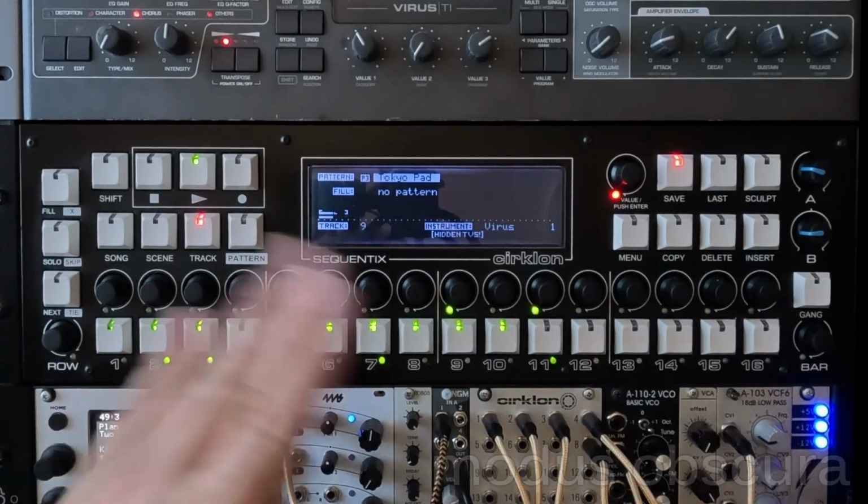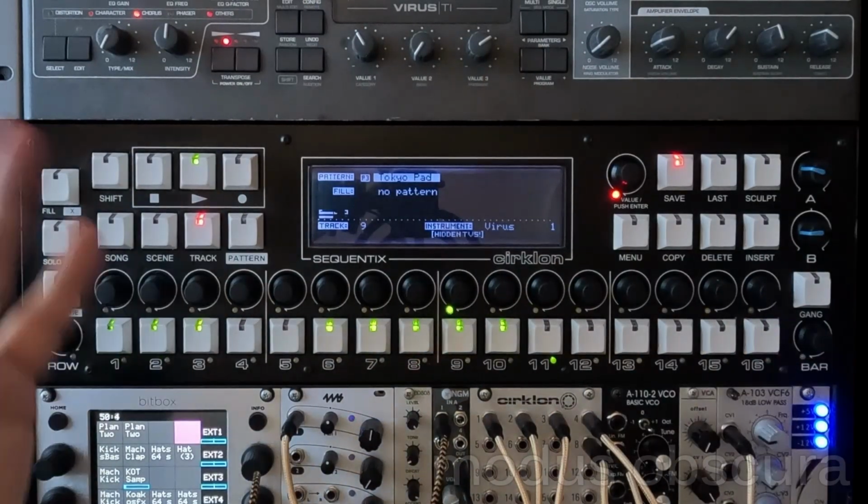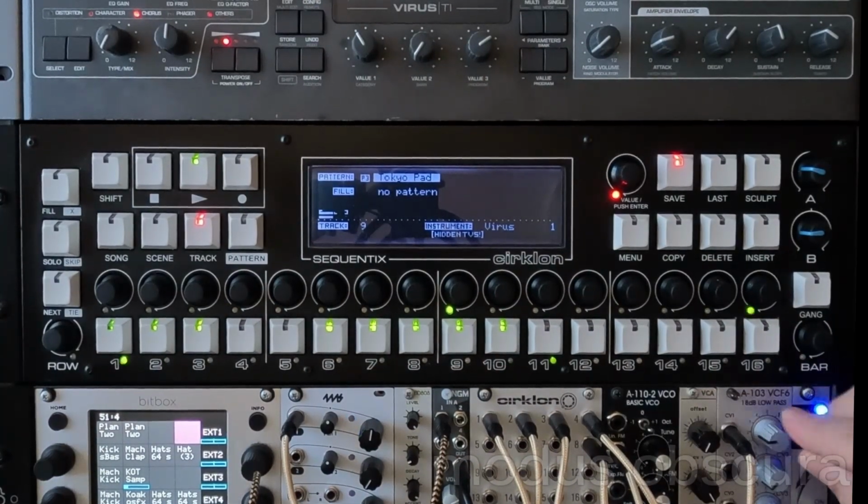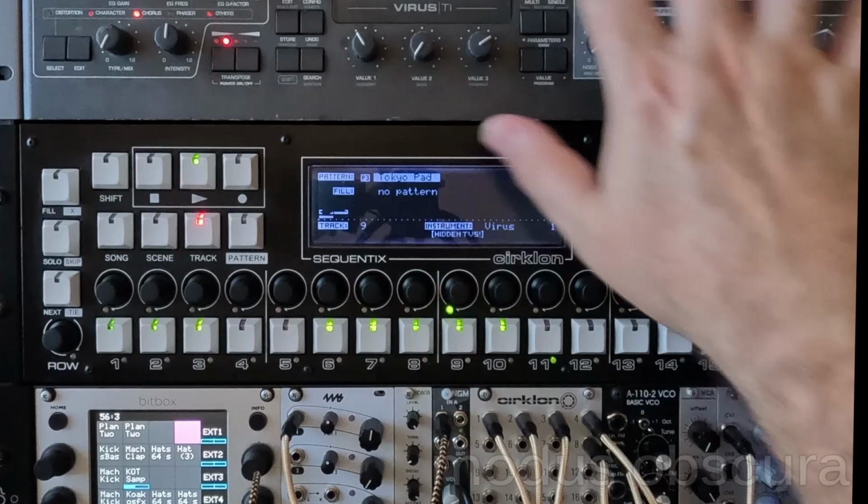Pattern doesn't necessarily fit. I kind of made the pattern on the fly just to kind of show it off. Last part on the virus.